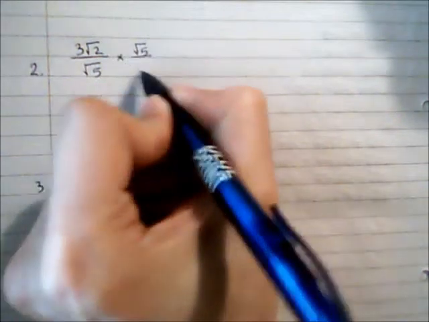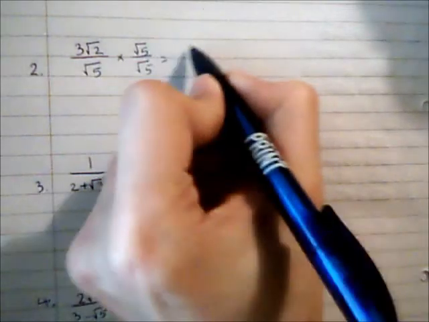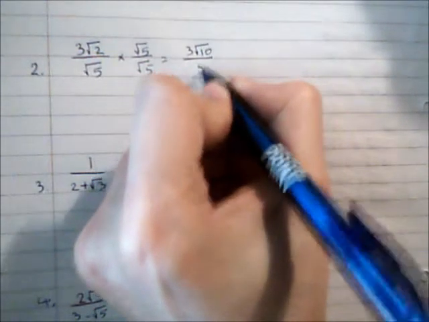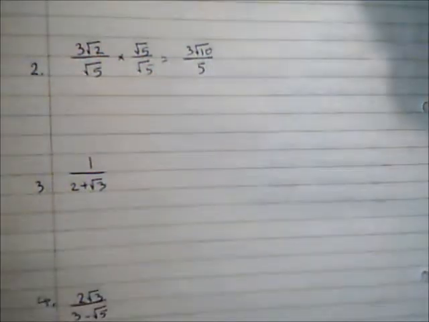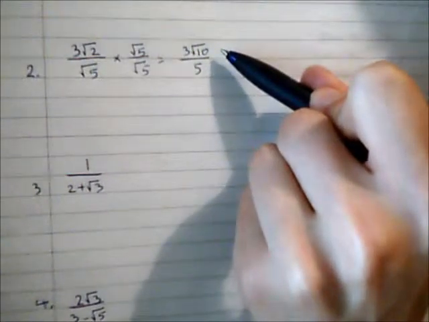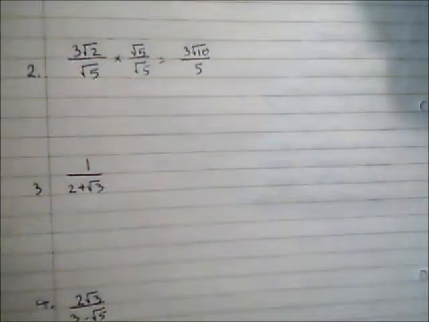So question 2 here. Exactly the same process, so I'm going to multiply by root 5 over root 5. So the numerator here is going to become 3 root 10, as I'm doing root 2 times root 5, and the denominator here is going to be 5. And I'm just going to double check, root 10, can that be simplified at all? No, there are no square numbers apart from 1 that go into it. But it's always worth checking.